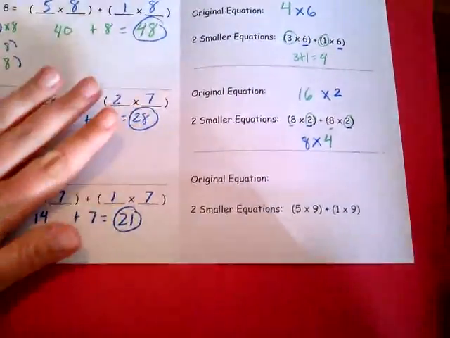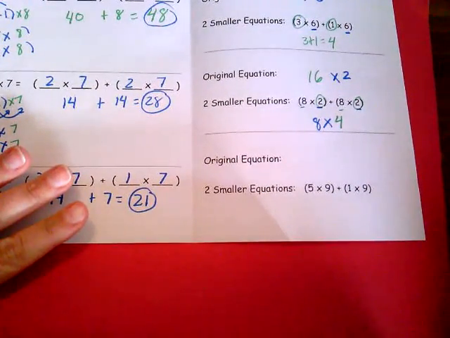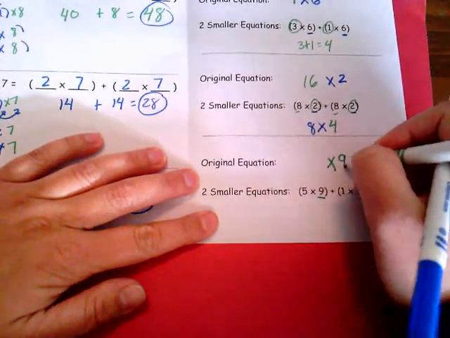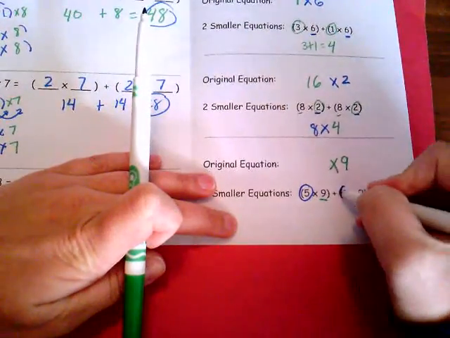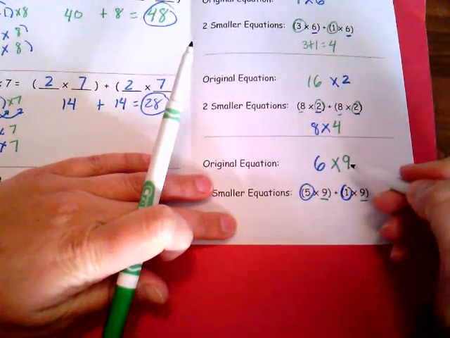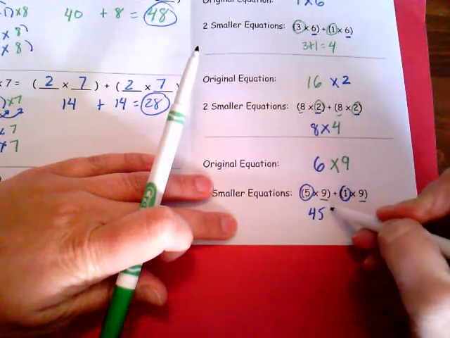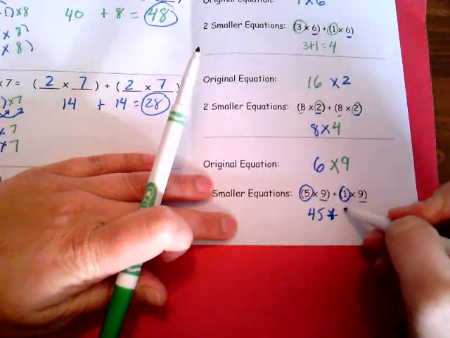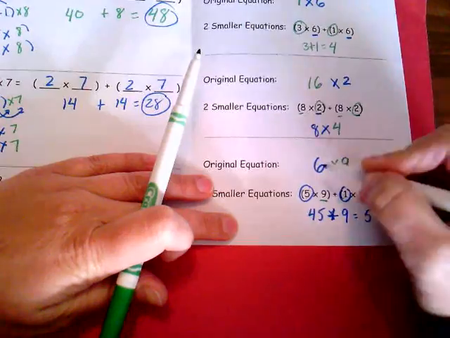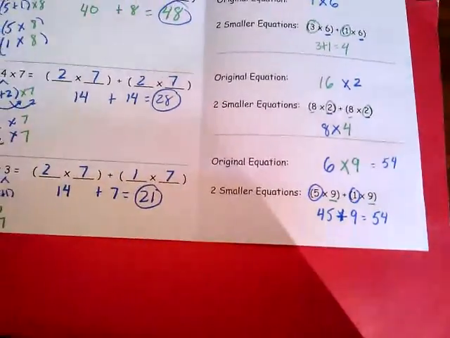All right, pause the video again and figure out this last one. What was the original equation? All right, when I look at this one, I see my 9 stayed the same. And if I take my 5 and my 1 and put it back together, I get a 6 times 9. And now I'm going to solve this one. 6 times 9. I know 5 times 9, if I skip count, I'll get 45 plus 9. And when I add that up, I get 54. And now I'm able to solve a large equation like 6 times 9 very easily using the distributive property.